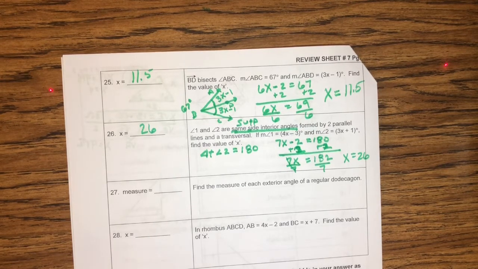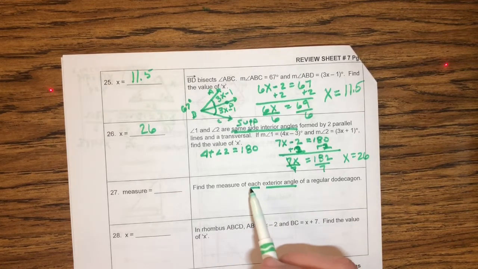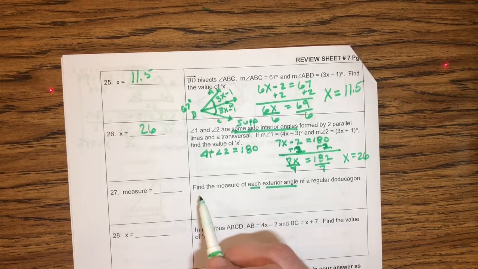27. Find the measure of each exterior angle. I've got to go back to those. There were interior angles, and then there was the sum of interior angles, and then there were exterior angles, and then there was each exterior angle. So what we're looking at here is each exterior angle.